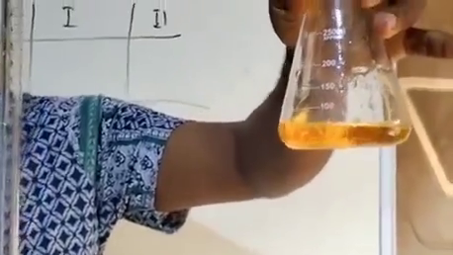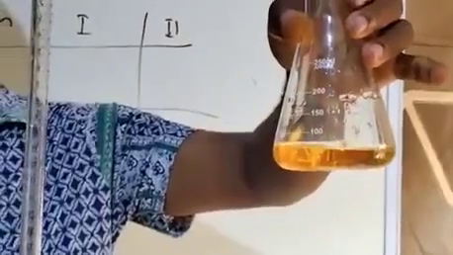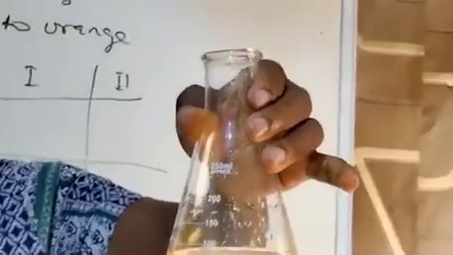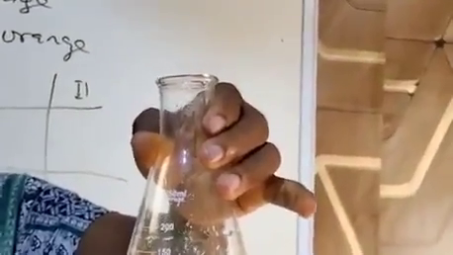So we have an orange color produced. You look at it, the difference is clear. Different from yellow. It's glittering in appearance. We have an orange color produced. And the volume of acid in the burette here is 20.70. The final volume, 20.70. So we'll go to the board and report.